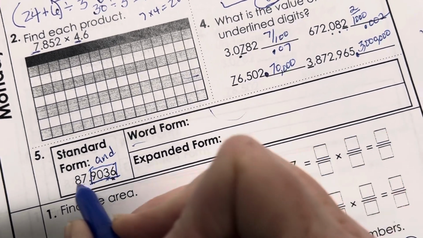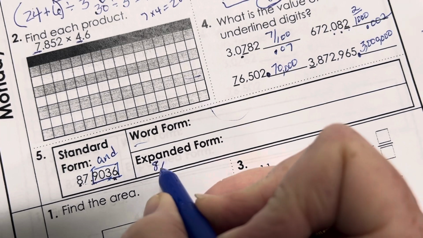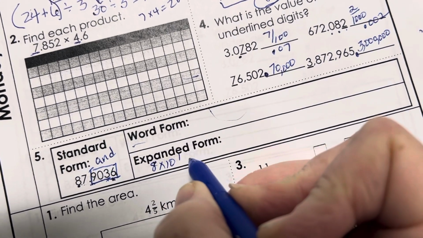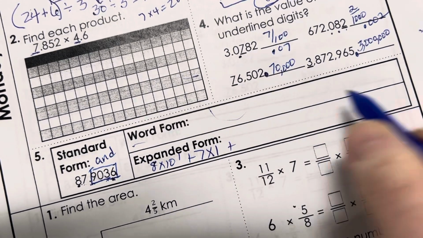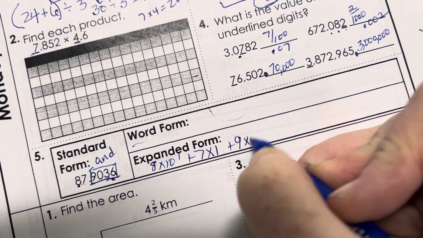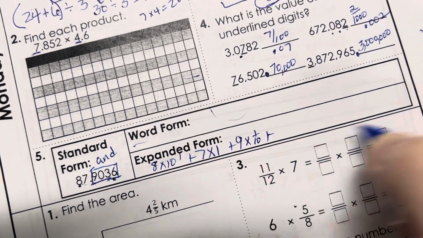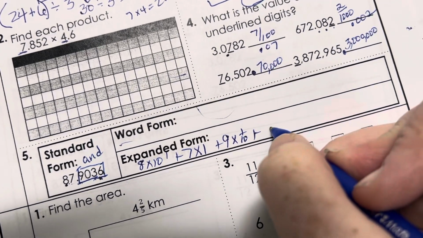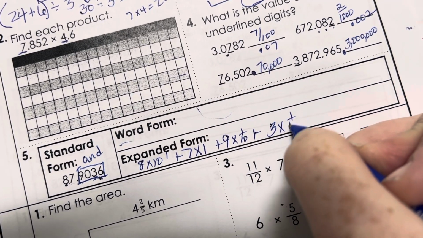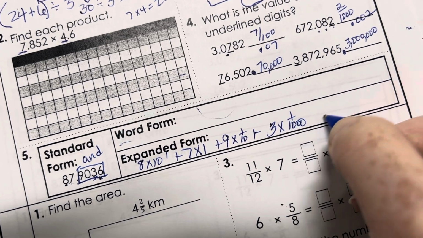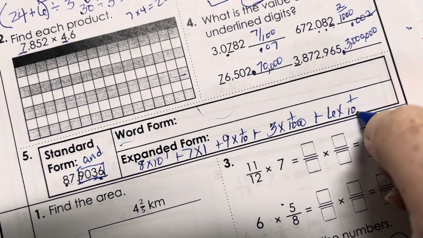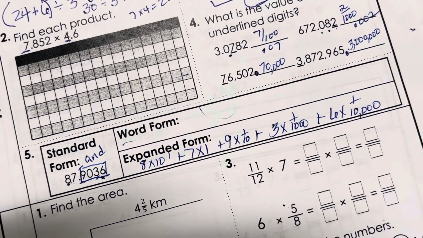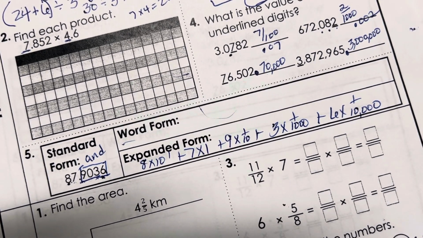Okay, expanded form. You've got an 8, and it's 8 times 10 to the first power, plus 7 times 1, plus 9, and it's in the tenths. Nothing in the hundredths. 3 times 1,000th, plus 6 times 10,000th. Okay, so we got the top done.